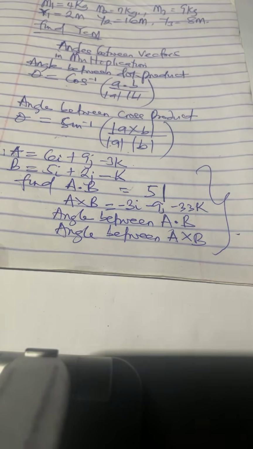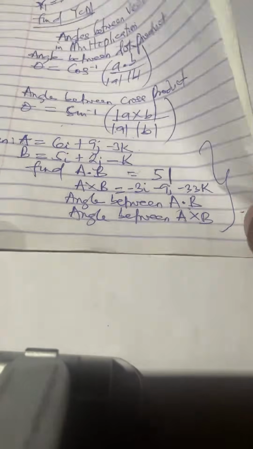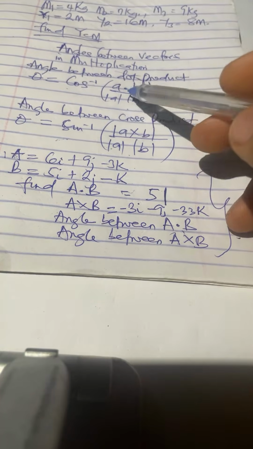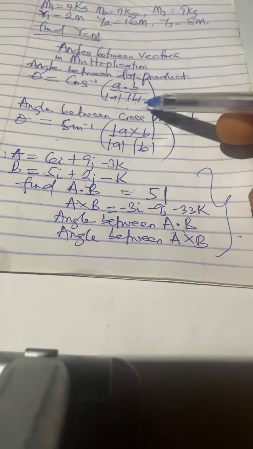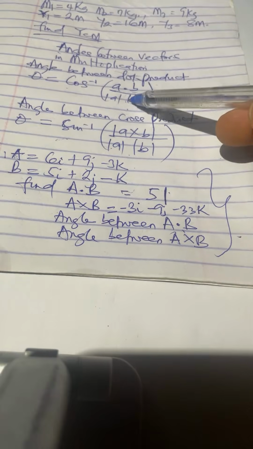All right, so now we've been able to get the a dot b and a cross b. Now let's solve for the angle between a dot b. This one we'll have to solve manually. So cos inverse of a dot b over magnitude a times magnitude b. Let us first of all get magnitude a and magnitude b, because we already have a dot b, which is 51.